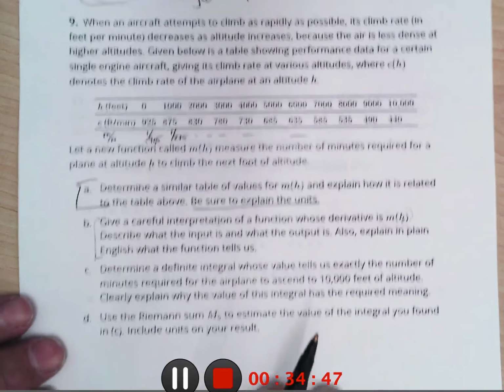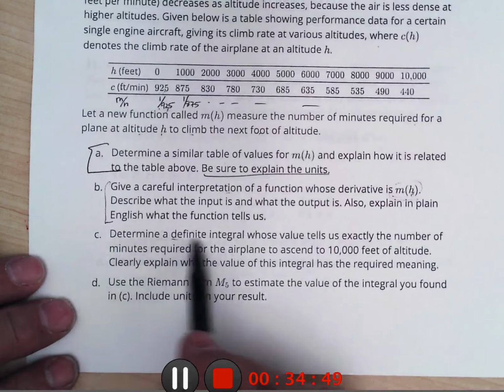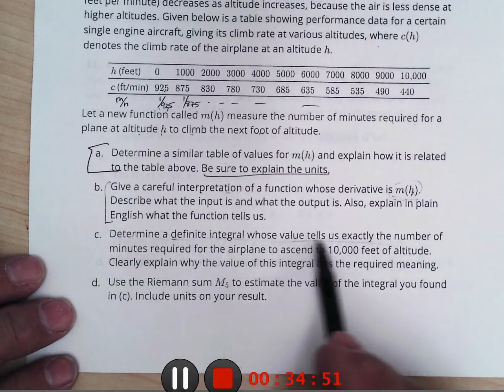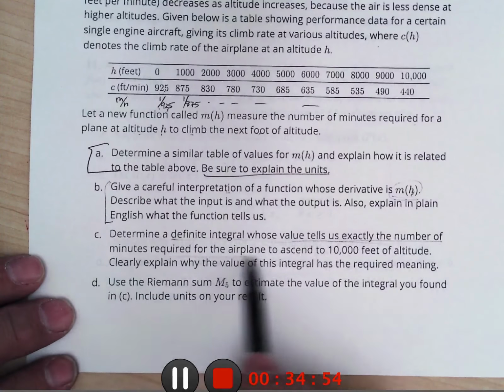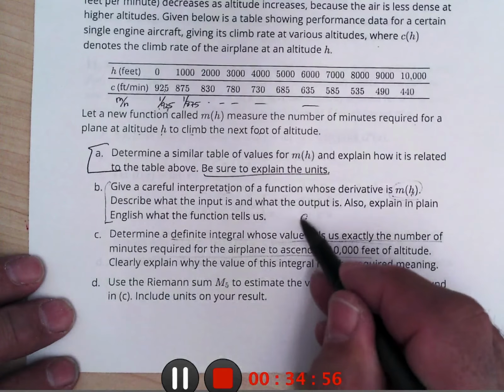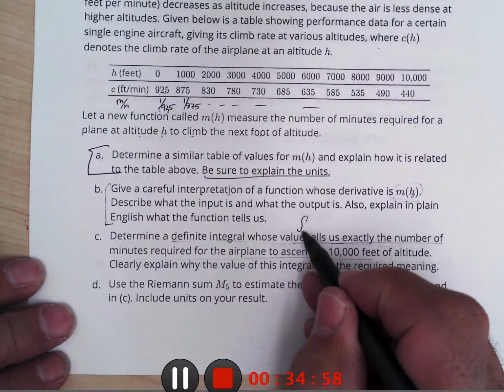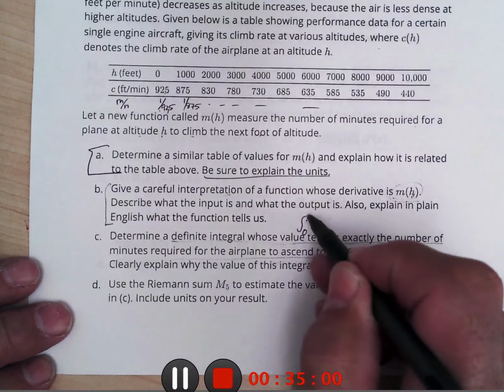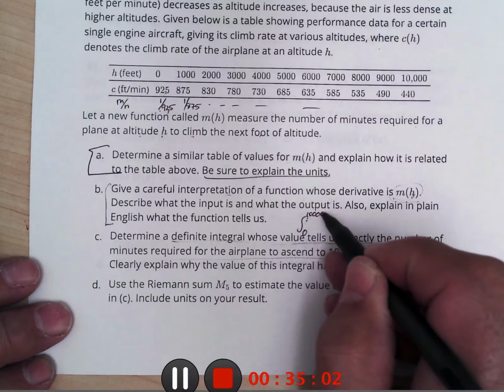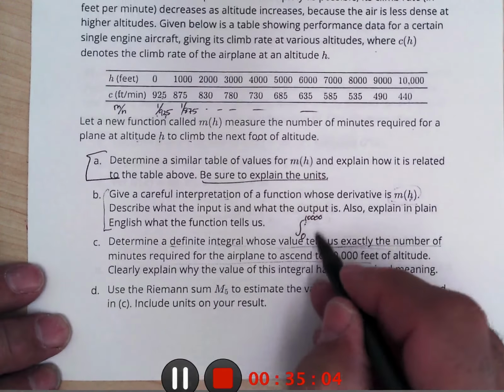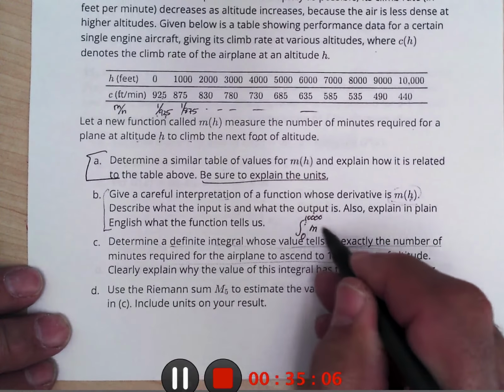Determine the definite integral whose value tells exactly the number of minutes. Let's do this. That would be the integral from 0 feet to 10,000 feet of m of h dh.